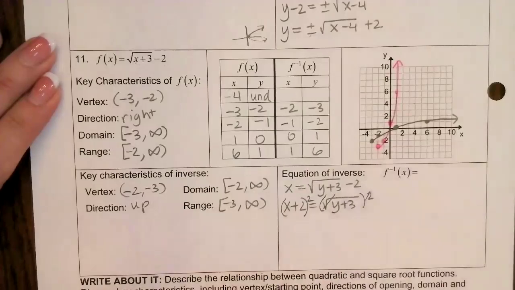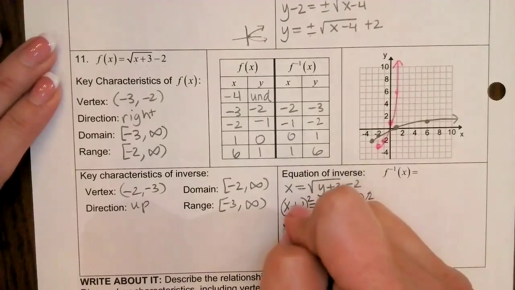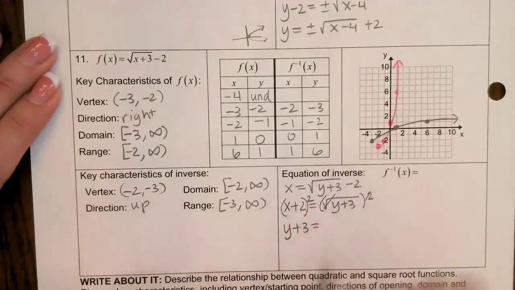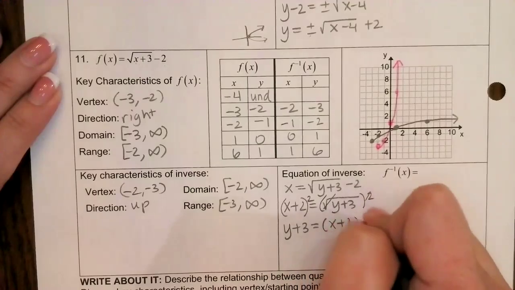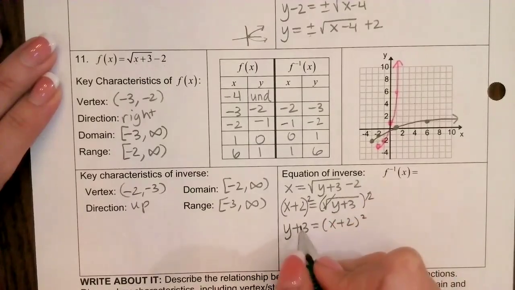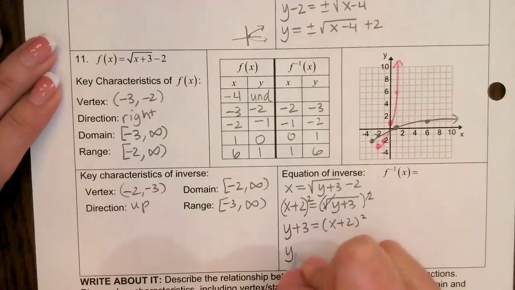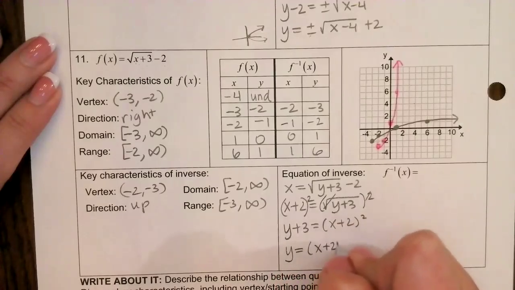That square root and that square cancel out. So I freed the y plus 3. That's our goal, to get that y by itself. So I need to free it so that I can then get it by itself. My next step is to subtract that 3. So I get y equals (x plus 2) squared minus 3.